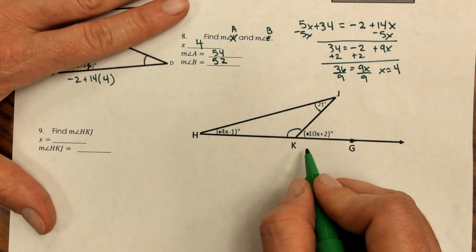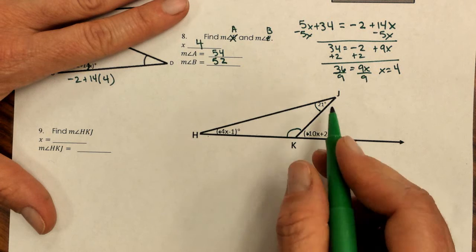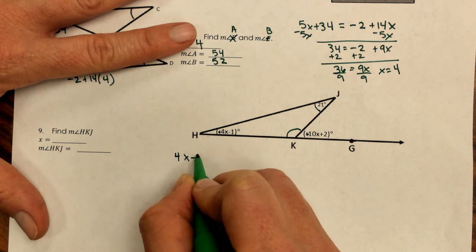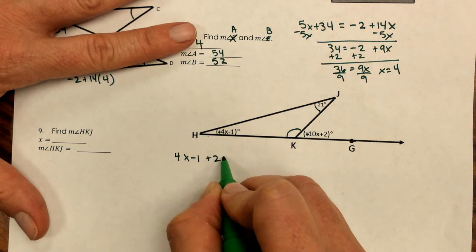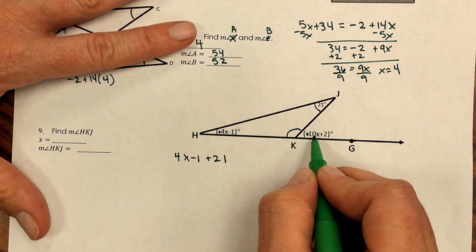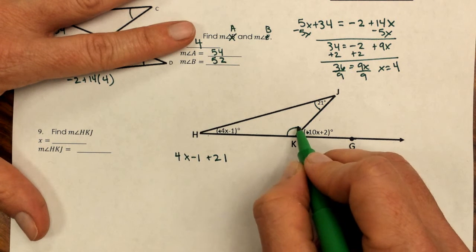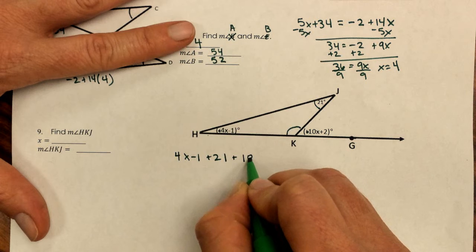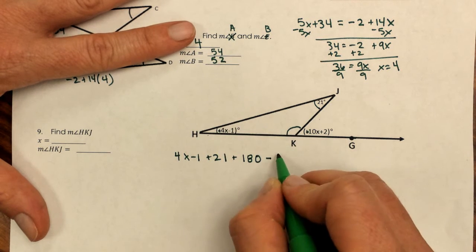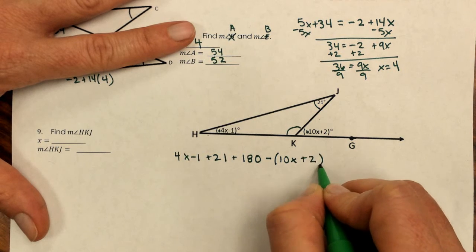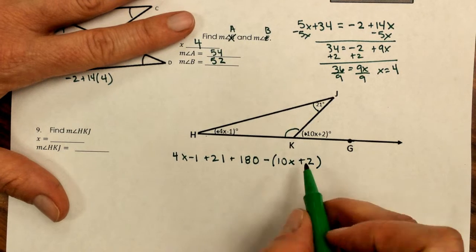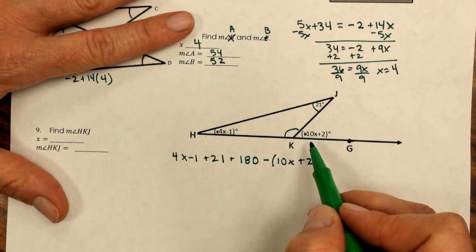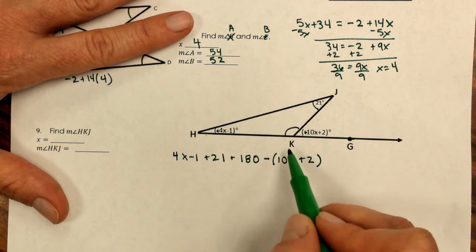Okay. So yes, I know that the interior angles of a triangle equal 180. So this is 4x minus 1 here, and this is 21. But the question is, what is this interior angle? Because this is the exterior angle. Well, we know that these two are a linear pair. So our third angle is 180 minus this angle here. And that angle just happens to be with an x and a parentheses. That's okay. So again, 21, 4x minus 1, we're missing this angle, but we know that this angle plus this angle equals 180, so 180 minus this part of the angle would give us the remainder.